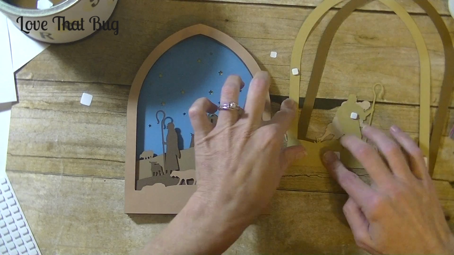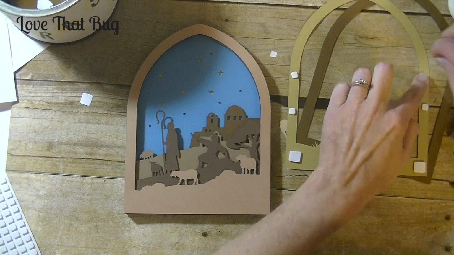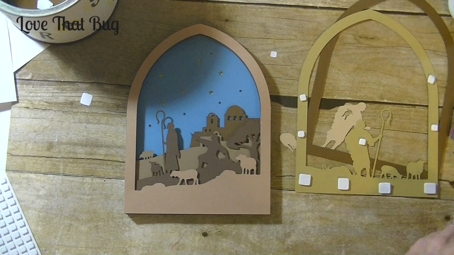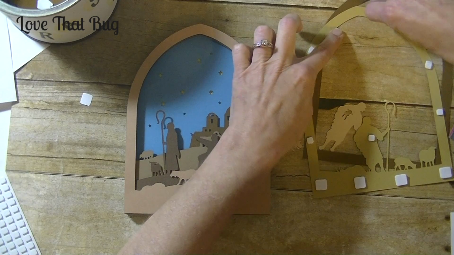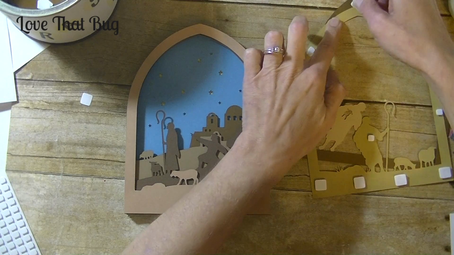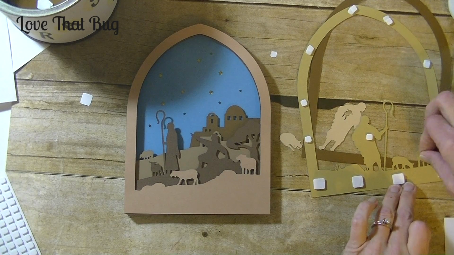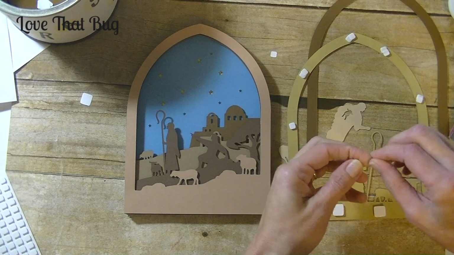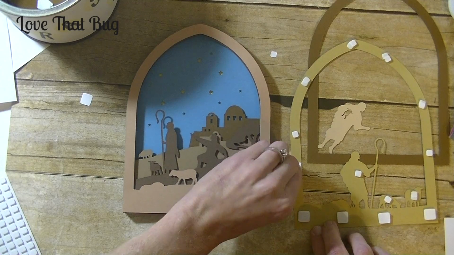I'm actually going to give them a squish while I'm here as I'm laying them down. Okay, one more at the top there. And we'll do a little animal here and one here. Alright, again, take the backing off.